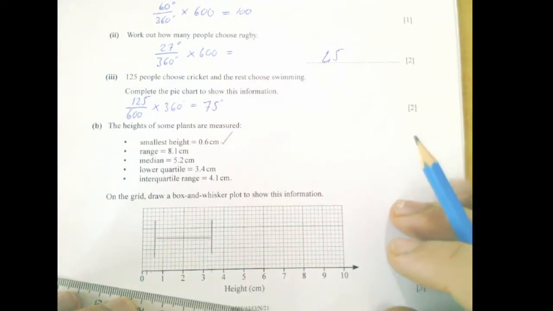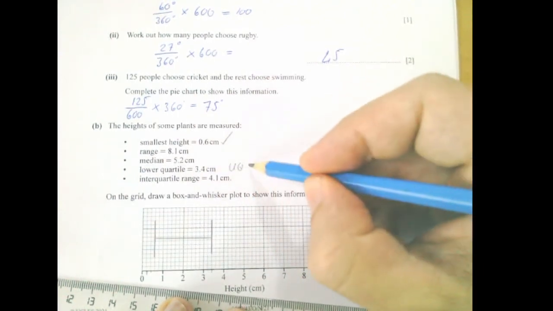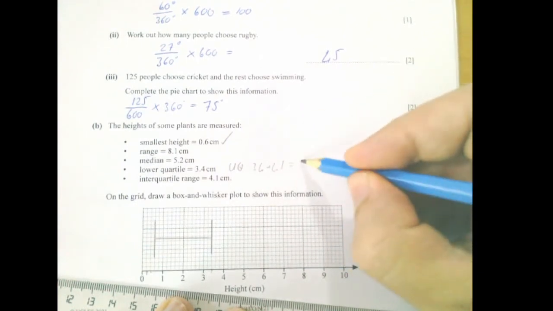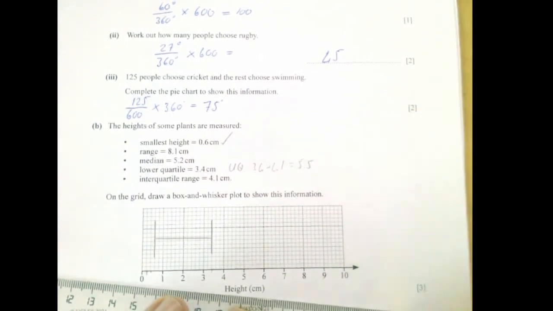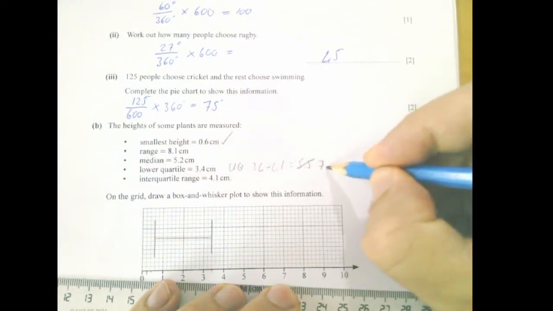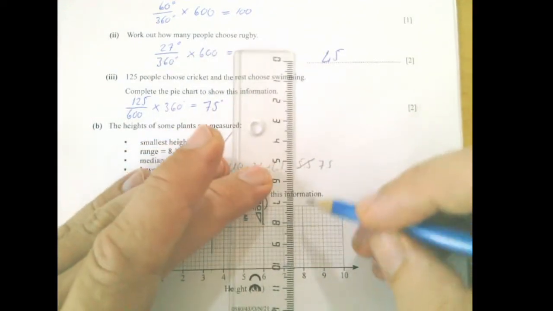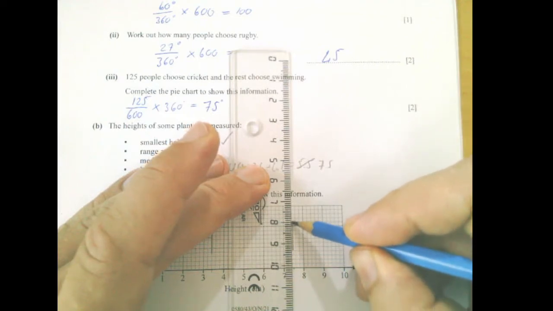Interquartile range. Okay, let's do the interquartile range from 3.4. So from 3.4, to get the upper quartile, we need to take the lower quartile and add the range. So that would be 5.5. No, 7.5, of course. 7.5 makes more sense. So that's right in the middle between 7 and 8. Okay, be very exact.